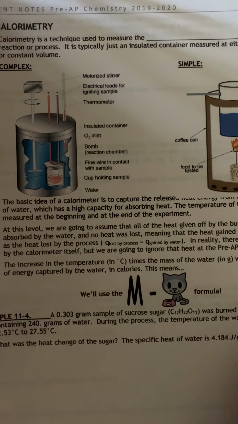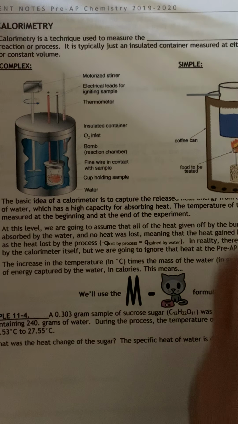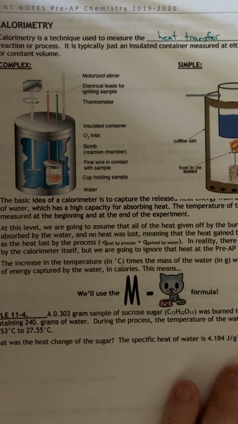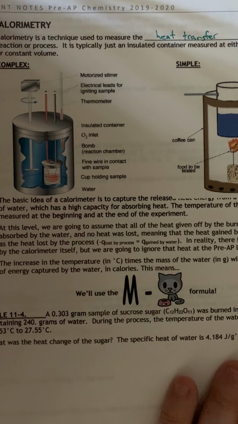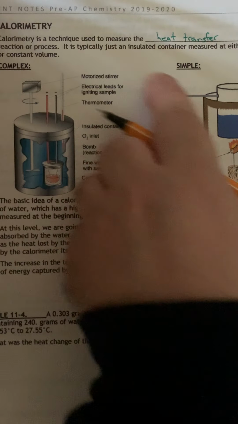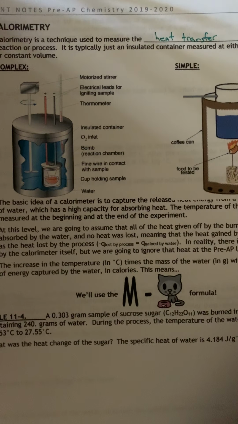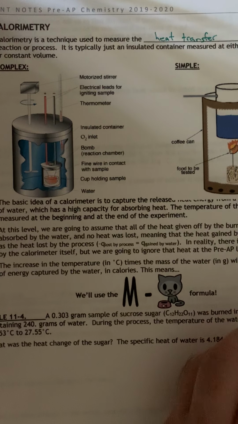We're going to go over some calorimetry today. Calorimetry is a technique used to measure heat transfer. As this will be the first time I am trying to make a video for you on my phone completely, we'll see if this works. So we're trying to measure heat transfer in a reaction process. Usually we have an insulated container measured at either constant pressure or constant volume. Okay, so here's how this works.